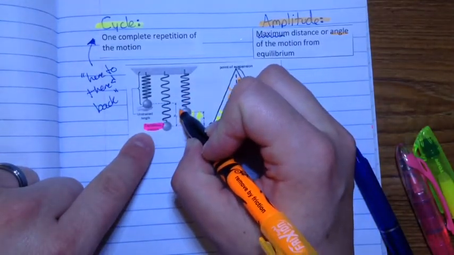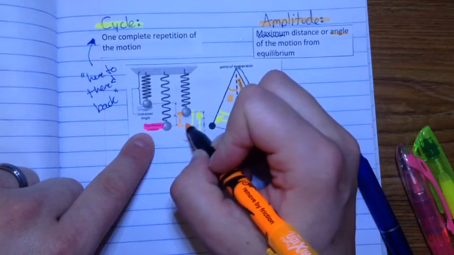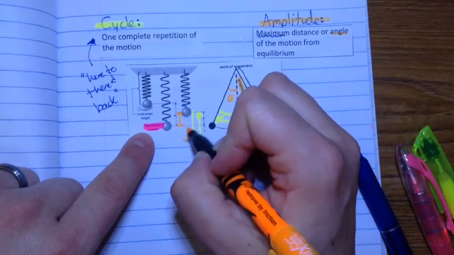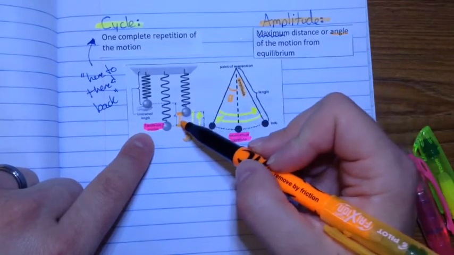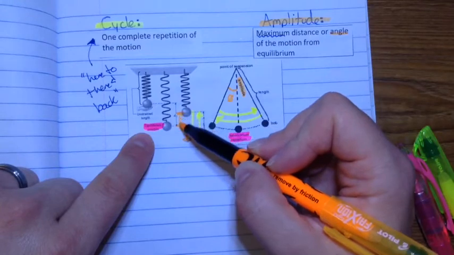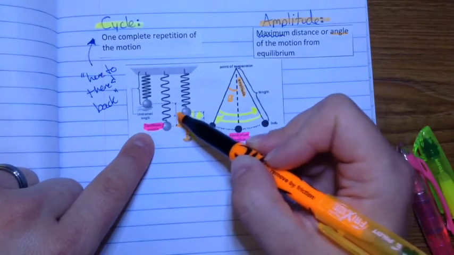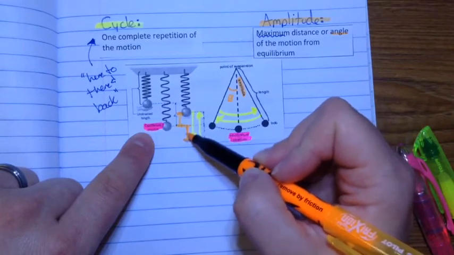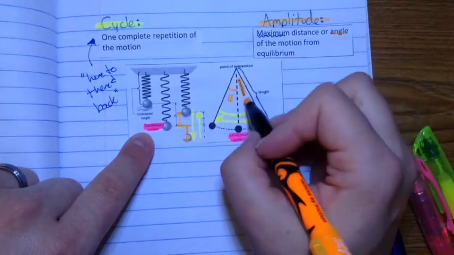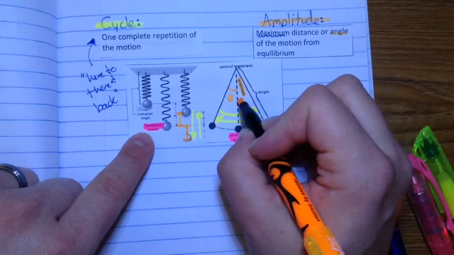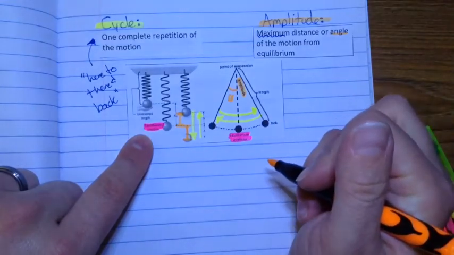It gets as high as right there, and it gets as low as right there. Now, this distance from equilibrium position up or equilibrium position and down, those are the same distance. You could measure those, and each of those would be the same length. Likewise, over here, if you were to measure the angle on this side of equilibrium or on that side of the equilibrium, it would be the same angle.